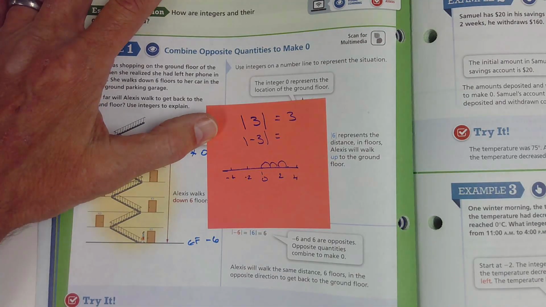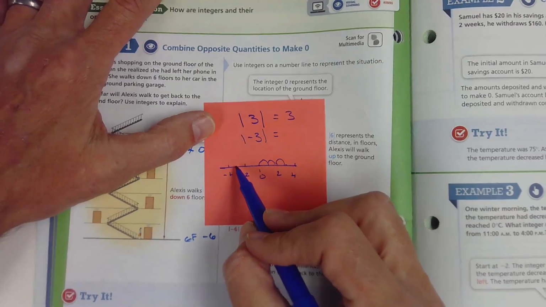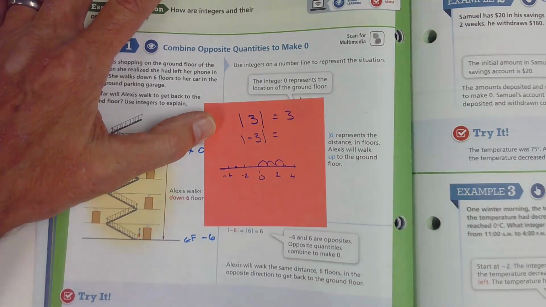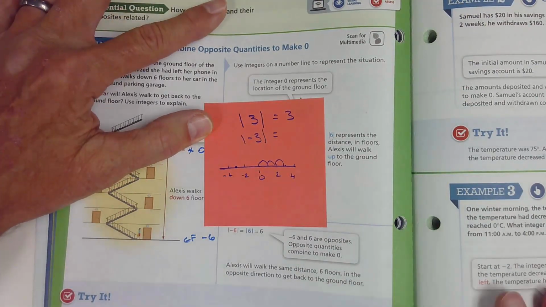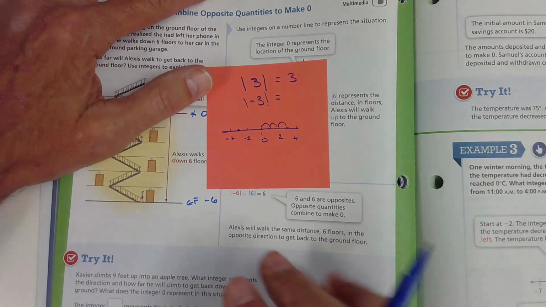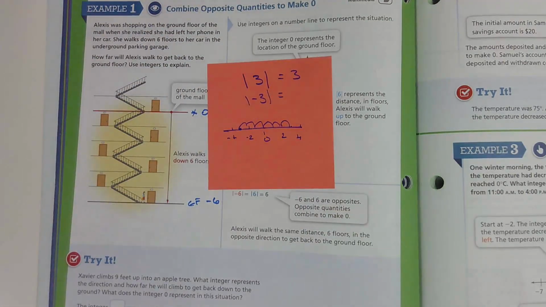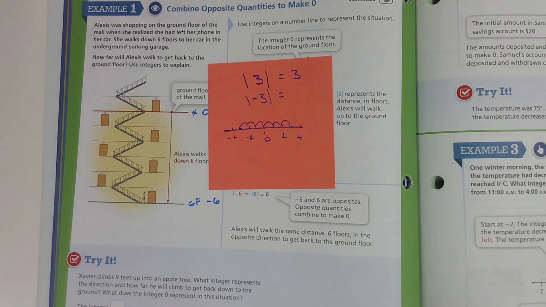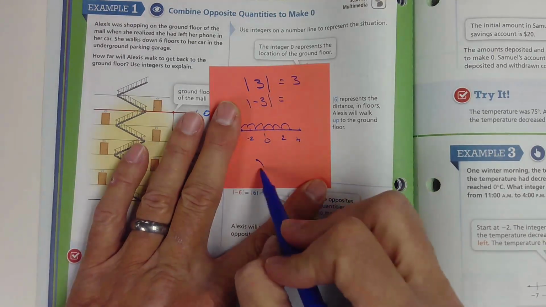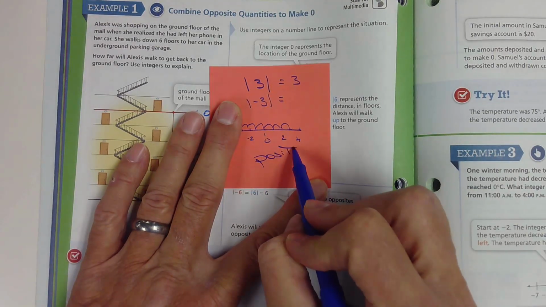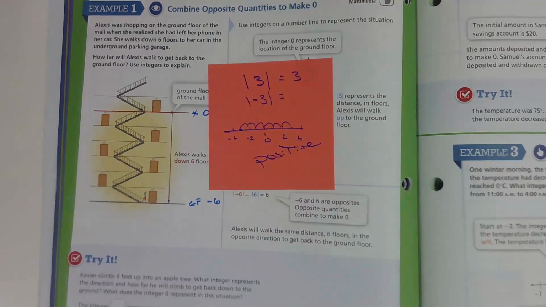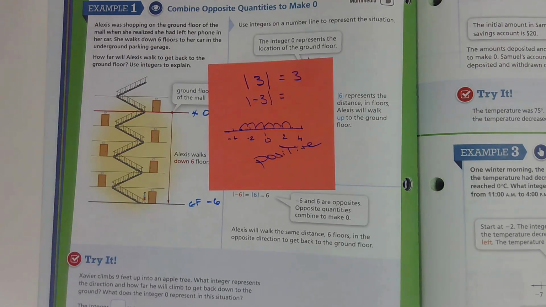Okay? But if I said, what's the absolute value of -3 equal? Okay, well, here's -3, right? How far is -3 from 0? 1, 2, 3. That's how far it is from 0. It's also 3. So absolute value is always positive. It's always positive. Because they're just asking, hey, how far is that from 0? So it's always positive.